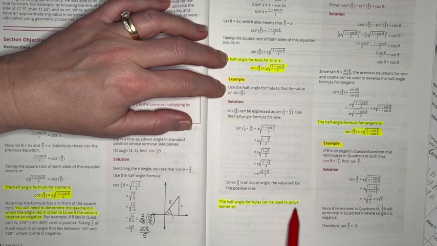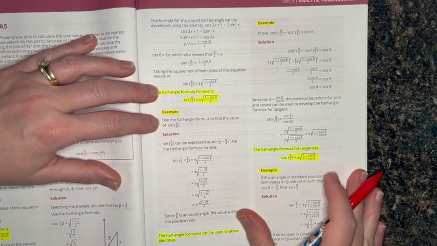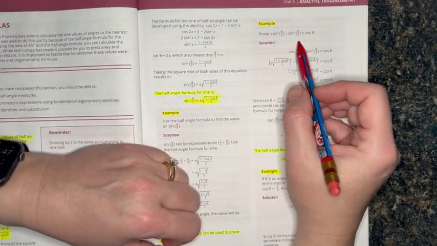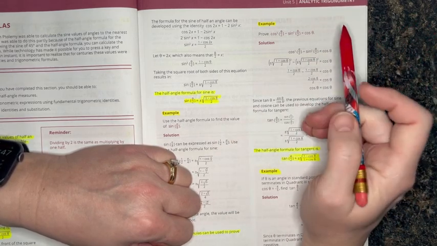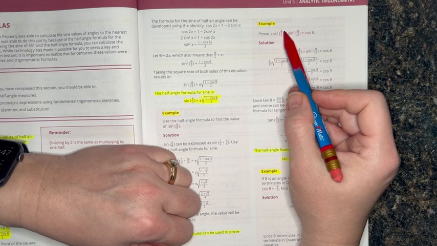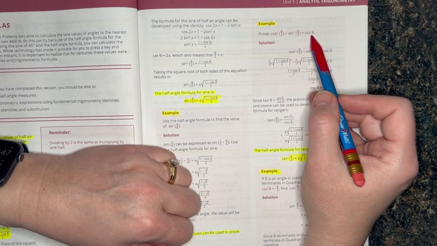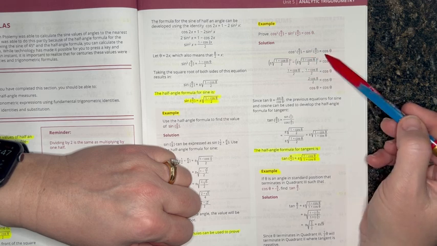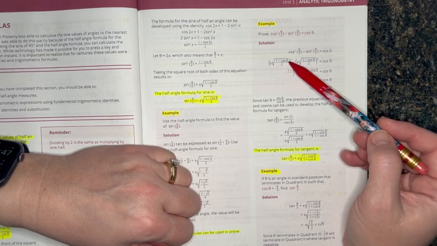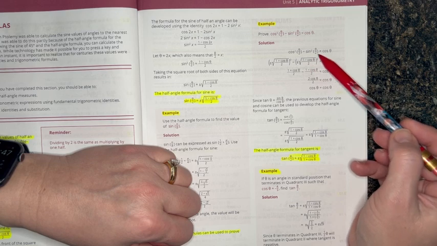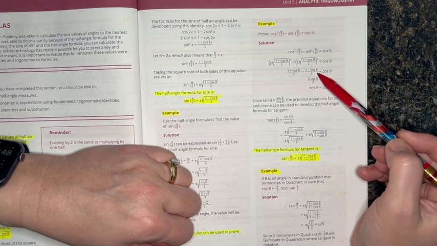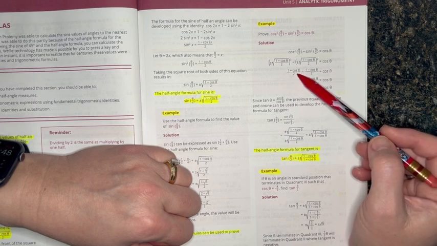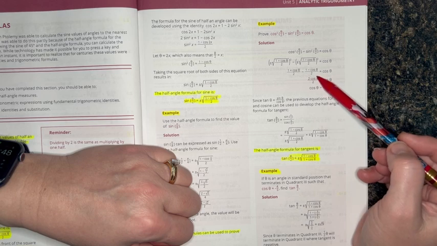The half angle formula can be used to prove identities as well. Move out of my way, unit circle. Okay. Over here, we're trying to prove an identity. So remember, we don't cross the equal sign when we're proving identities, okay? So prove cosine squared of theta over 2 minus sine squared of theta over 2 equals cosine of theta. Okay, they rewrote it here. They have their half angle formulas punched in, squaring the quantities, right? Remember, when we square a square root, the insides just fall out. So we have 1 plus cosine of theta over 2 minus 1 minus cosine of theta over 2.